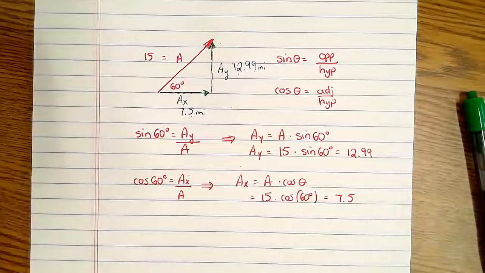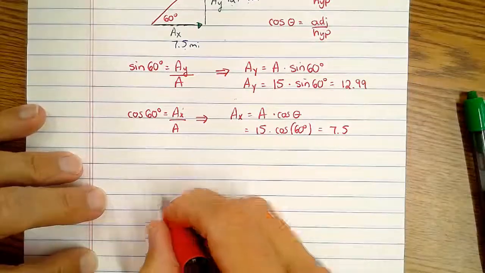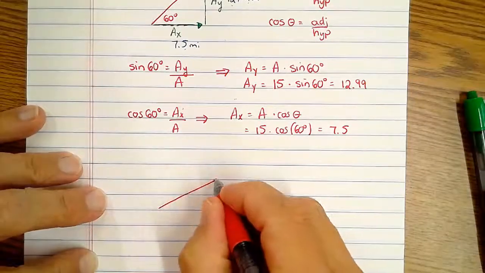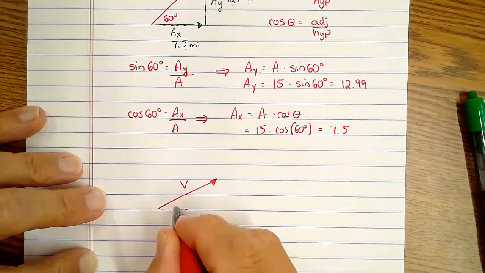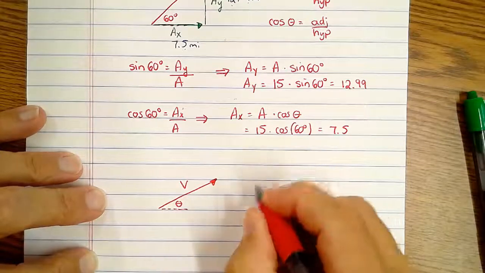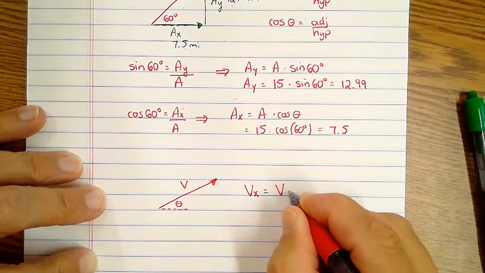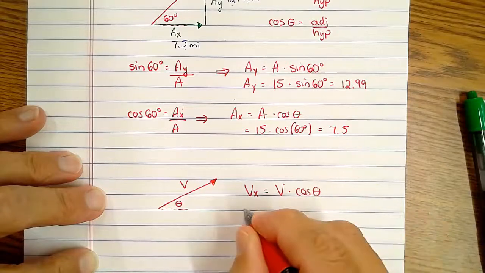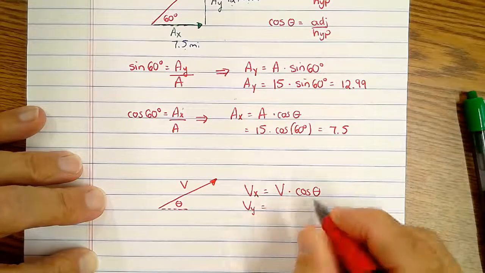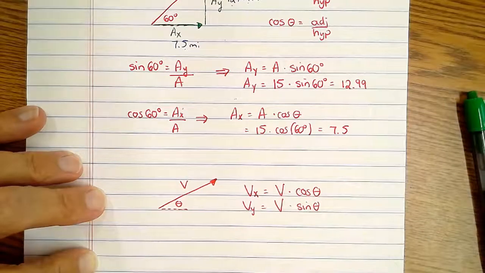So the upshot of that is, when you have a vector, here's a general vector. Its length is v, and the angle is theta. The x component of the vector is always given by v times the cosine of the angle, and the y component of the vector is given by v times the sine of the angle.